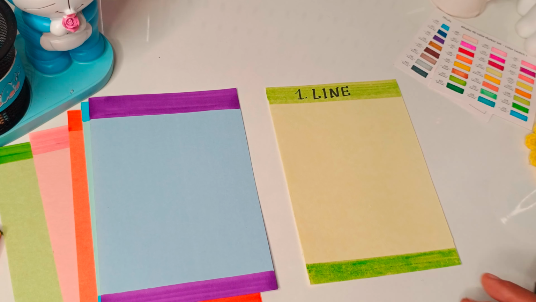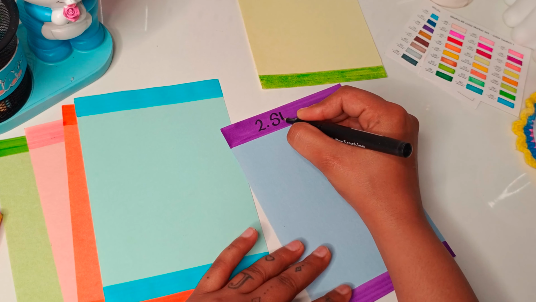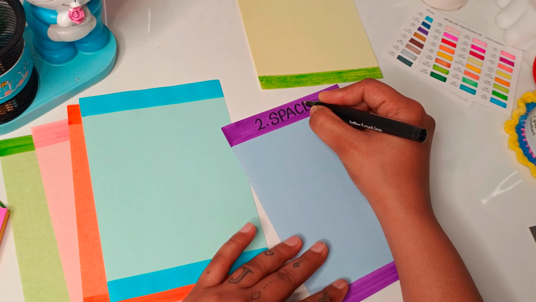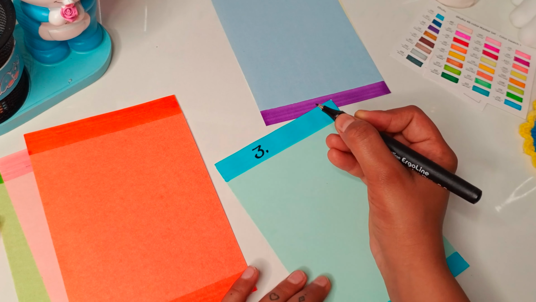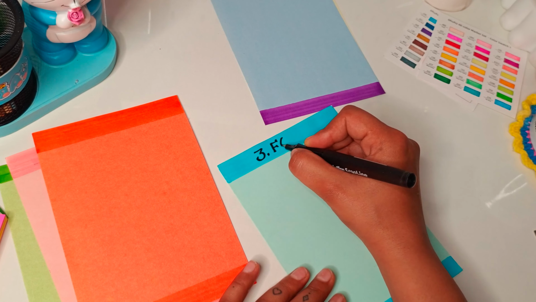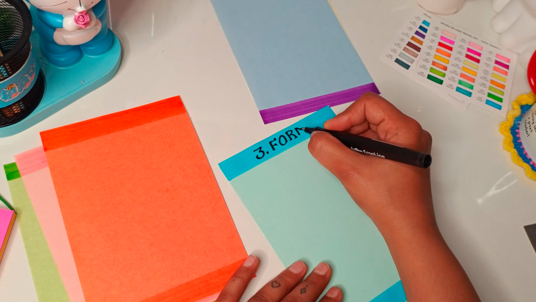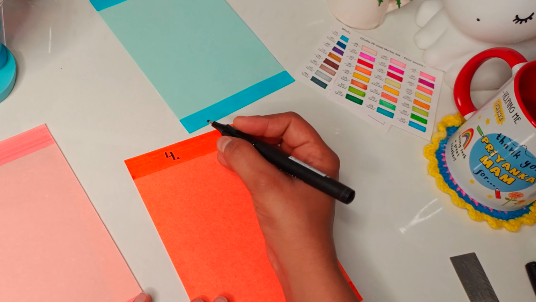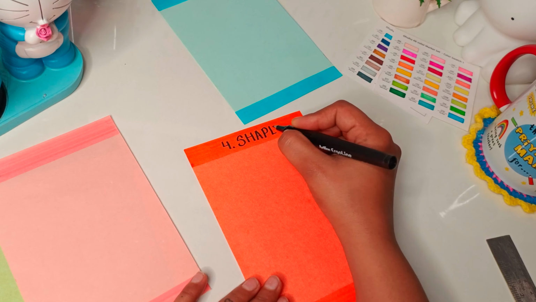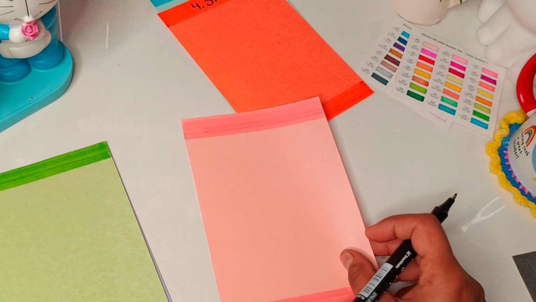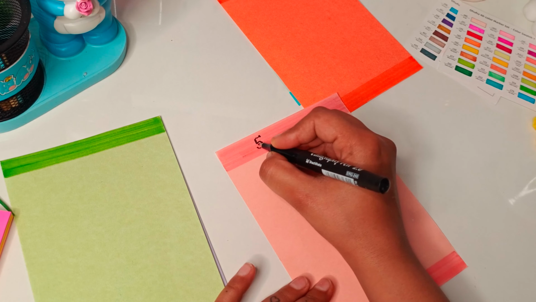Our second element will be space, in which we will learn about positive and negative space. Third element will be form. Form is a shape of volume or mass, or you can say it is the first organic revolution of matter. Fourth will be shape. A shape is a closed line.